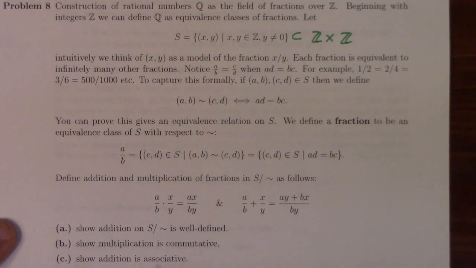So suppose a over b is equal to a prime over b prime, and x over y is equal to x prime over y prime. In other words, I'm looking at two different representatives for the same fraction, right?